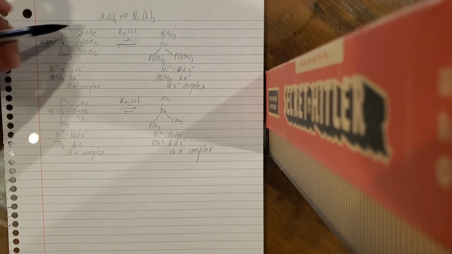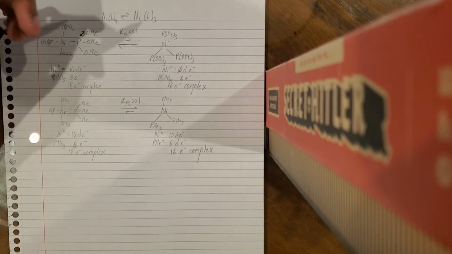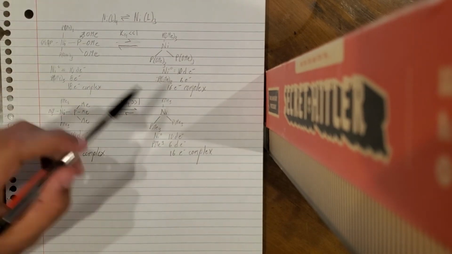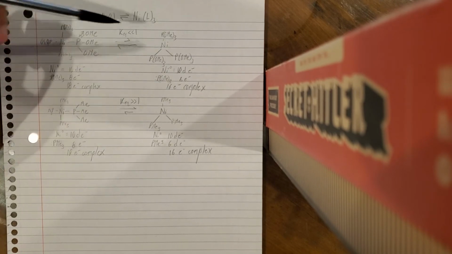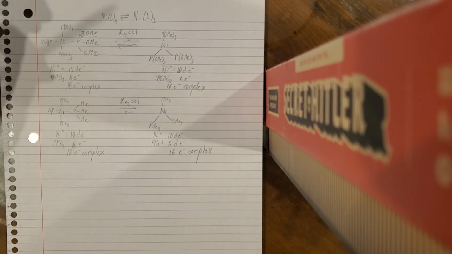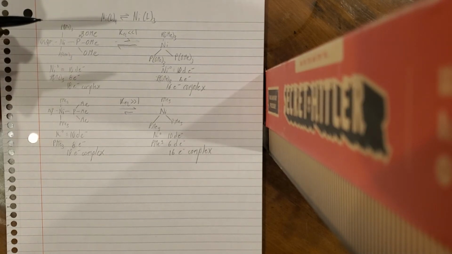And so as a result, when you look at what they'd be converted to in dissociation, this nickel, which is now going to be a 16 electron complex with the three ligands, is going to be slightly electron deficient and thus will prefer the ligand attached to it that has a greater electron density.